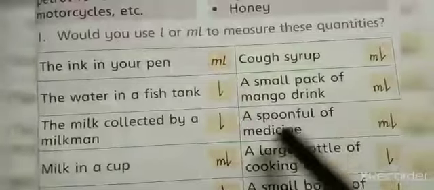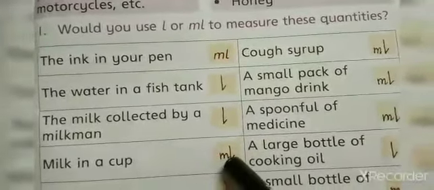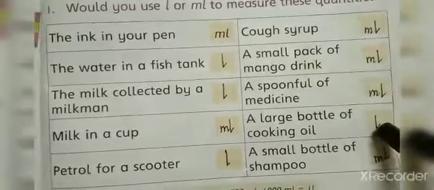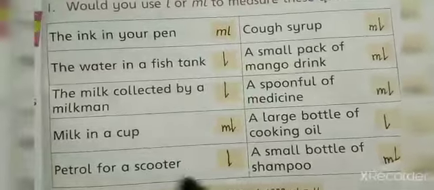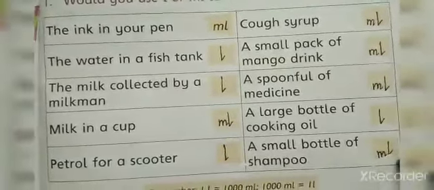A spoonful of medicine, it's milliliter. Milk in a cup, in milliliter. A large bottle of cooking oil is in liter. Petrol for a scooter is in liter and a small bottle of shampoo is in milliliter.